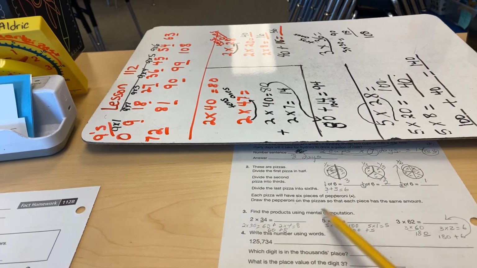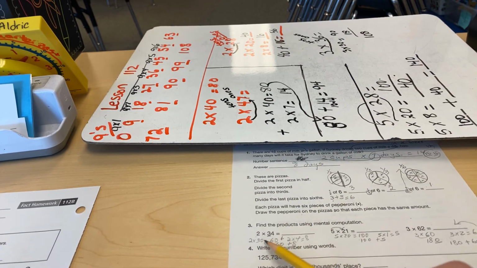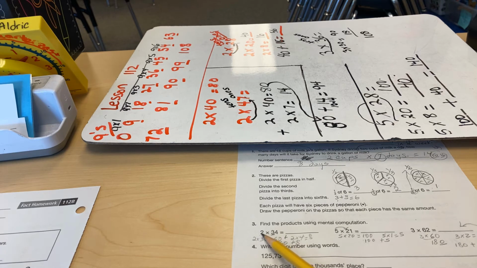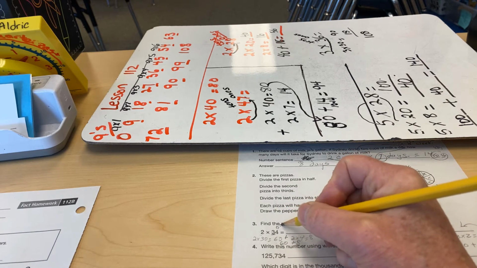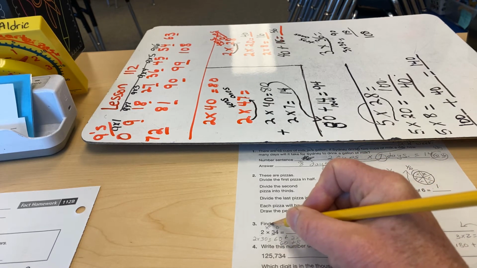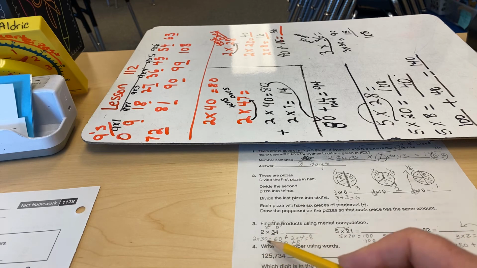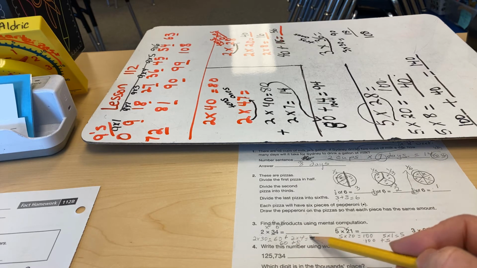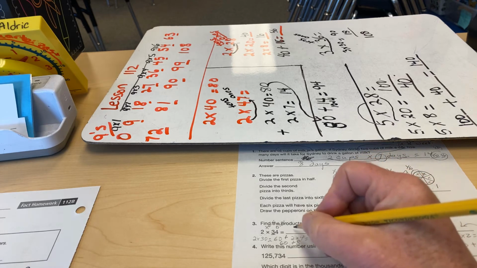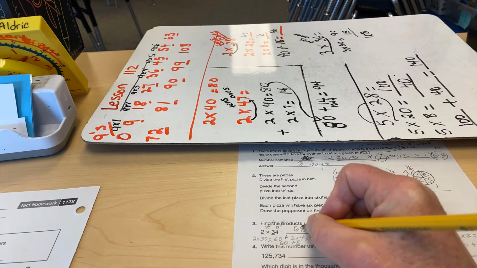Find the products by using mental computations. This is what I talked about today with our lesson. So I have 2 times 34. So separate these 2 numbers. This is the 1s and this is the 10s. So we have 2 30s. So 30 plus 30 is 60. And then I have 2 4s. 2 times 4 equals 8. So you add 60 plus 8. 60 plus 8 is 68.